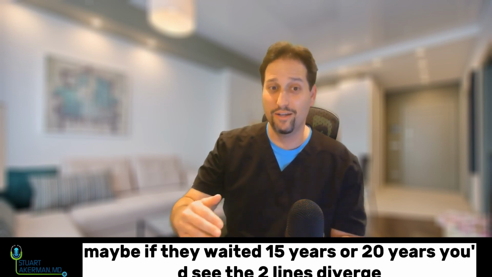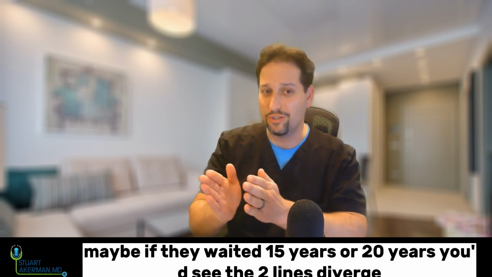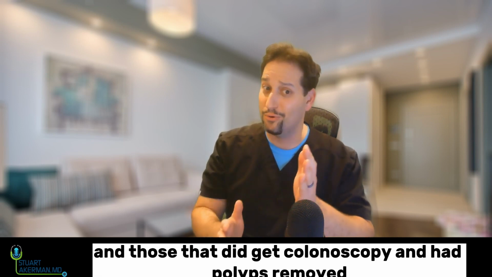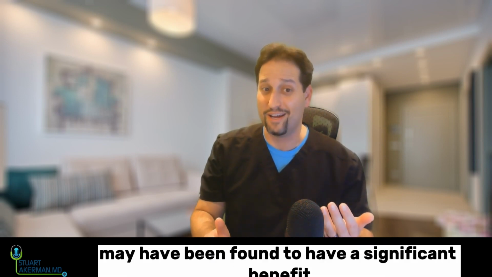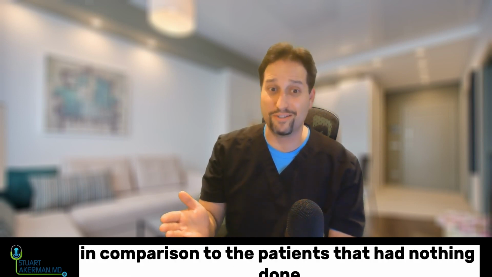Maybe if they waited 15 years or 20 years, you'd see the two lines diverge. And those that did get colonoscopy and had polyps removed may have been found to have a significant benefit in comparison to the patients that had nothing done. I hope that makes sense.